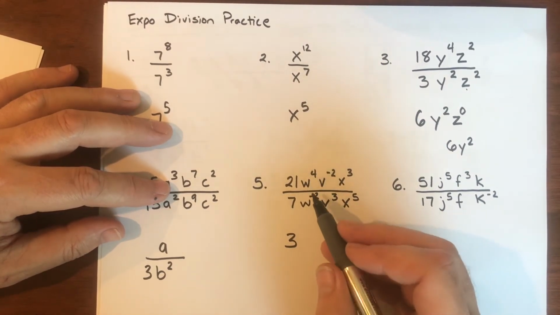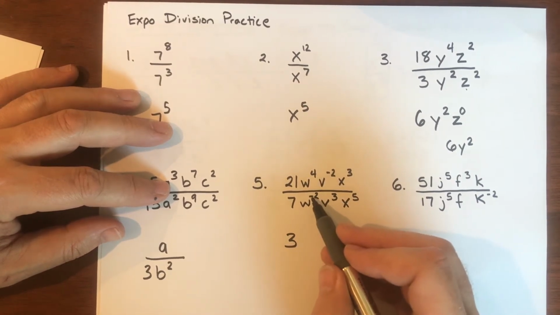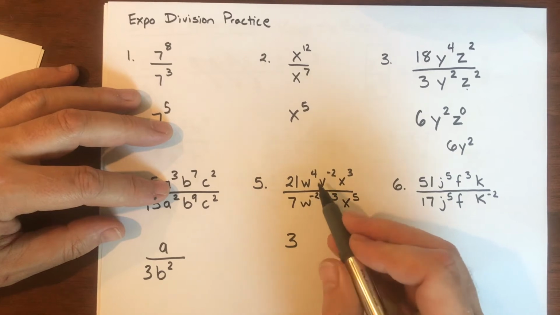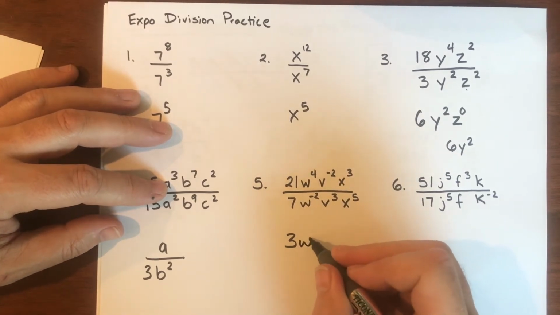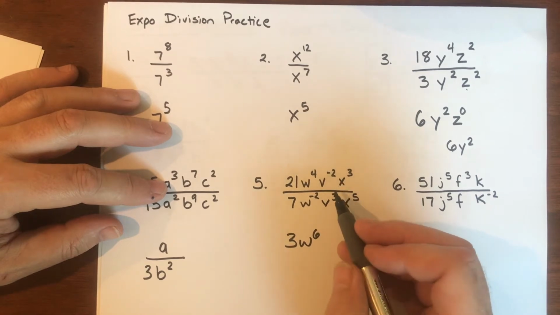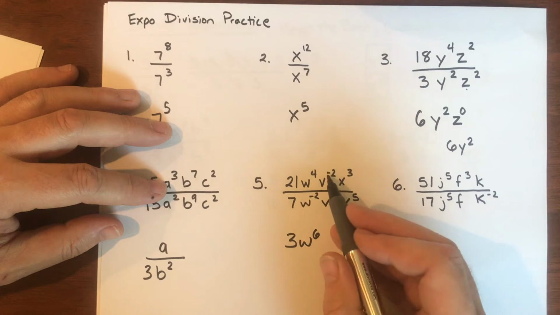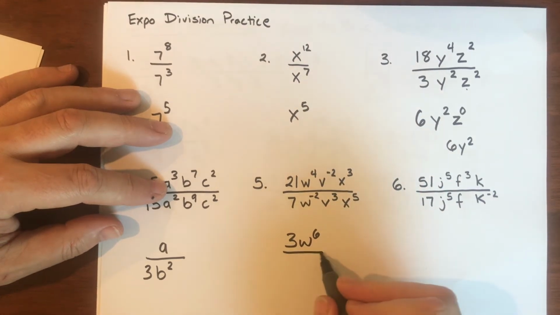W, 4 minus negative 2. Remember, this is switching it from subtraction. Keep the base. I'm now going to add because it's the opposite. And I get w to the 6th. Got a v, negative 2 minus 3. Well, this guy wants to go downstairs and join him, which should make v to the 5th, right?